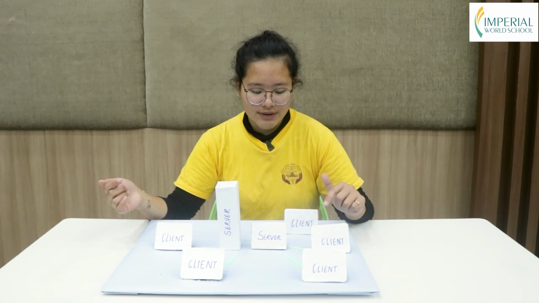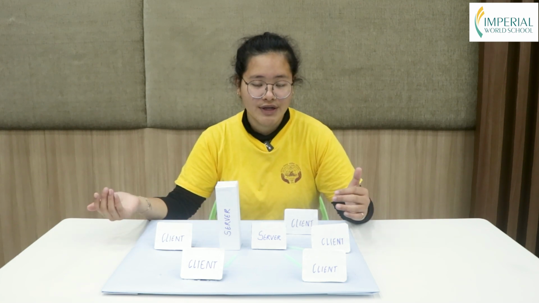And the other disadvantage of client-server network model is that a highly skilled person is required to handle the network model because it is very difficult to handle it if you are unskilled or semi-skilled about the network models.